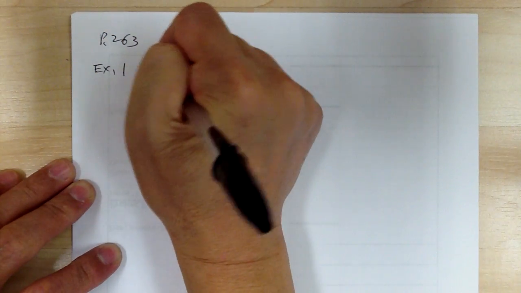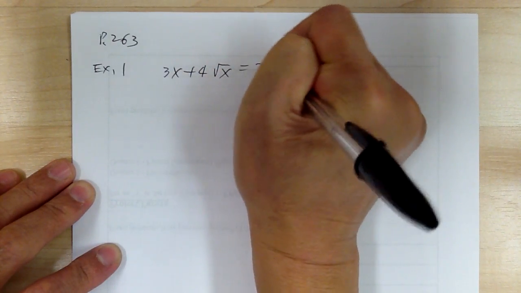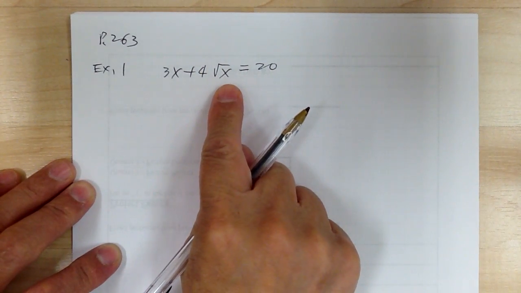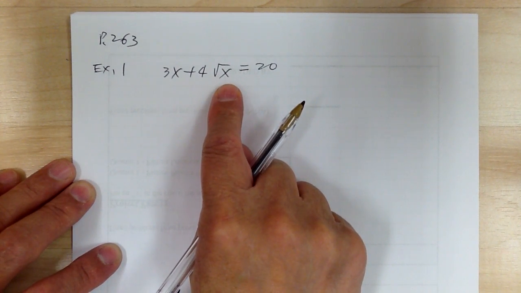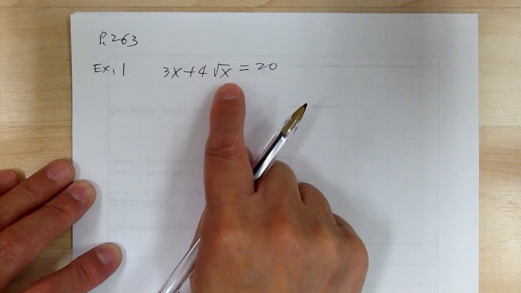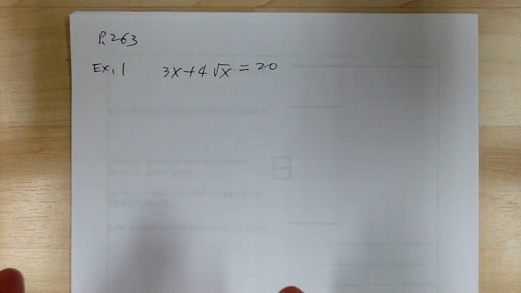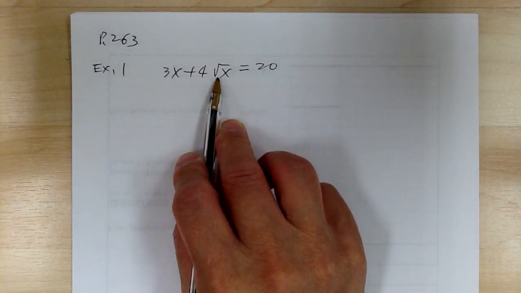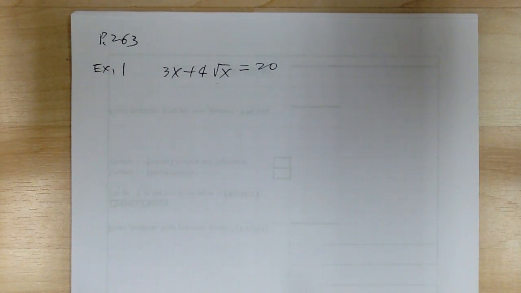So you want to solve 3x plus 4 square root of x equals 20. This is called a radical equation when you have a variable inside the square root. To solve a radical equation, you need to isolate that square root by itself, and then you square both sides. So that's the concept. Again, you want to undo the square root. You need to have this by itself, and you square both sides to undo the square root.